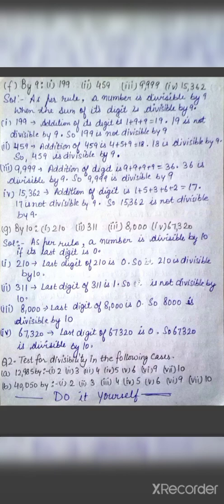Okay, now we'll check 459. 4 plus 5 plus 9. 4 plus 5 is 9. 9 plus 9 is 18, right? So 18, if you see, is a multiple of 9, or you can say that 18 is divisible by 9. So we can say that 459 is divisible by 9.